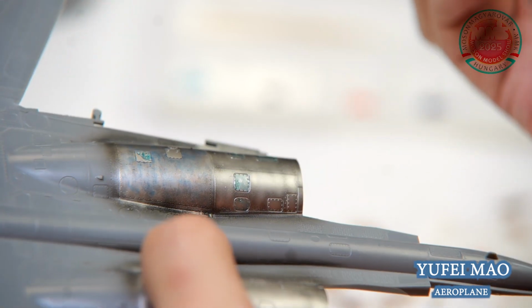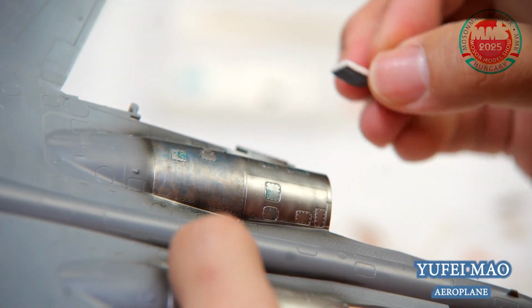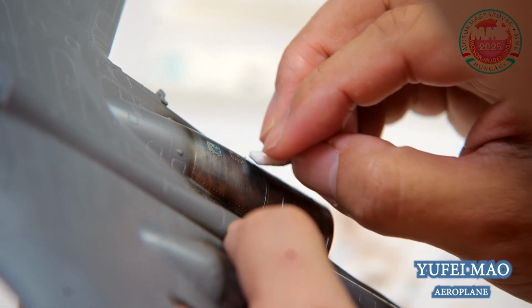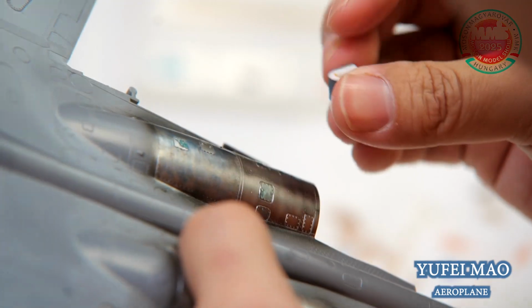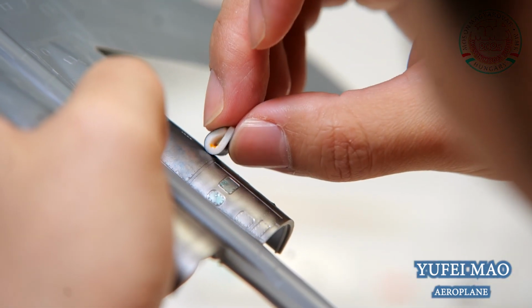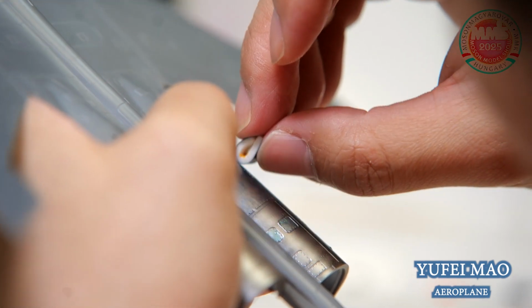When you are more confident about your control, you can add some more strength. It depends on you. But I prefer to do it like this. Add some different scratch effect on this.